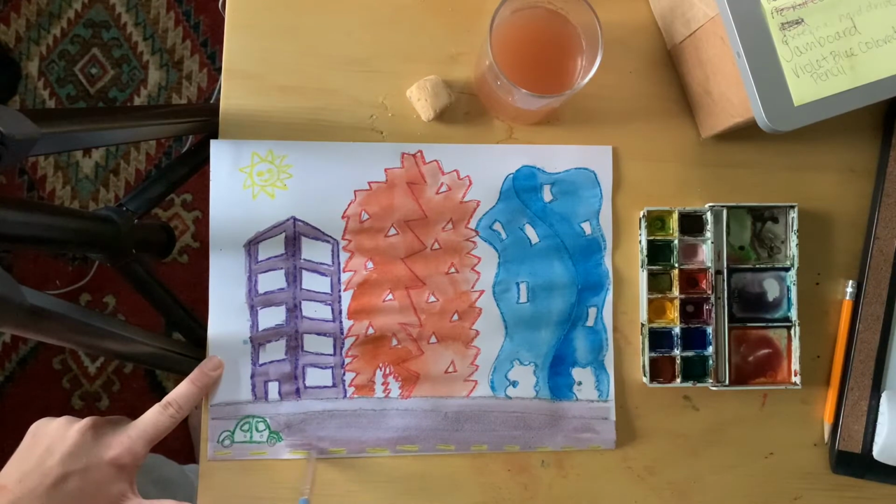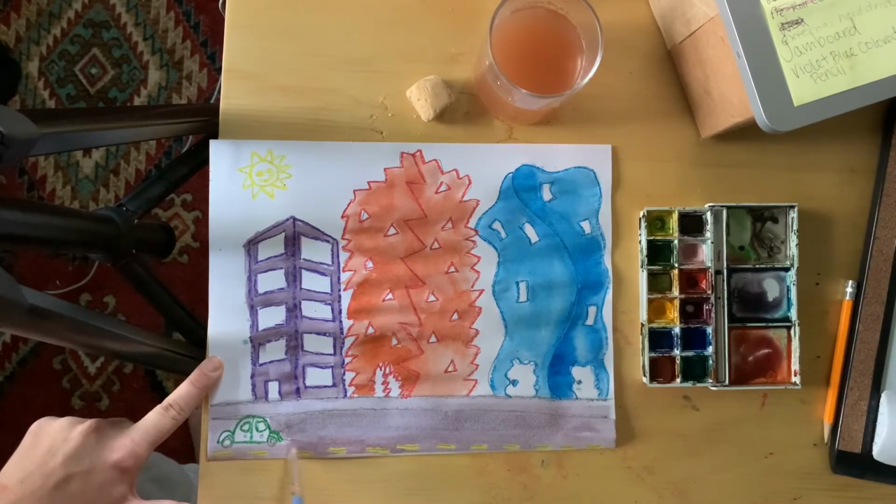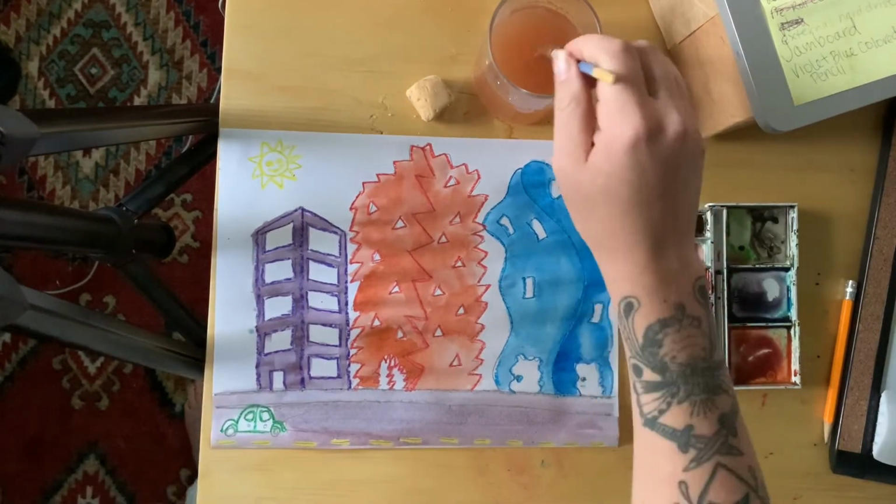If you're not able to paint and you're using crayons to color in your artwork, then I'd like for you to color in the entire page.